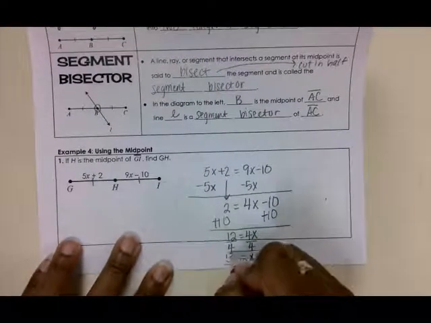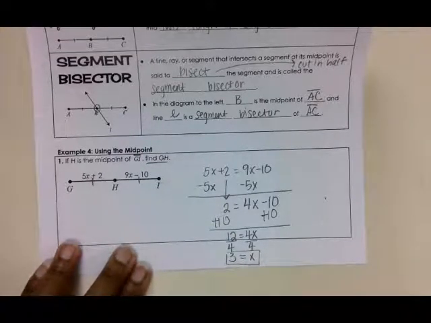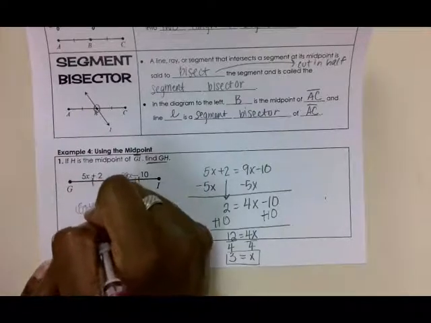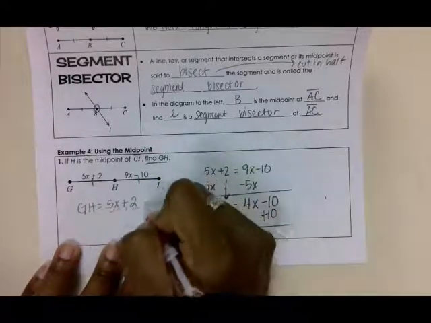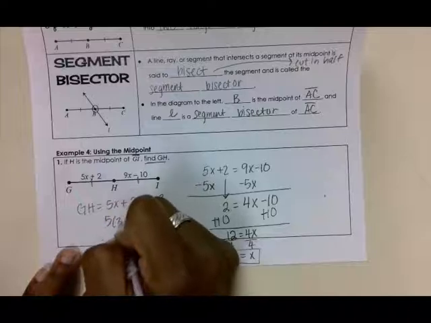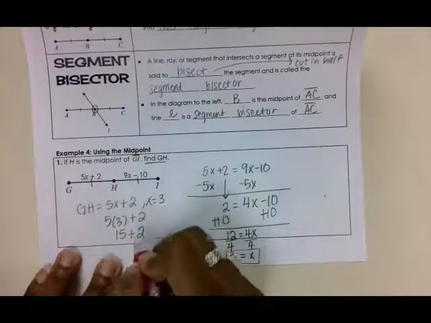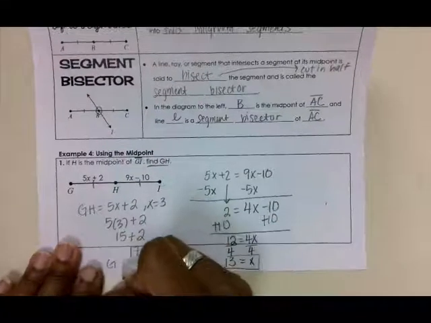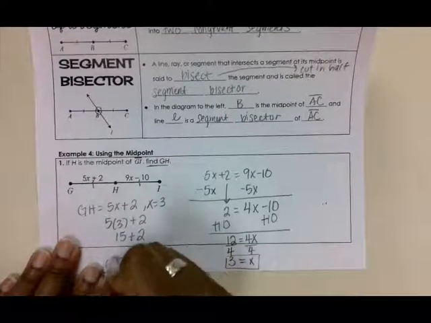Now I'm not done because they didn't ask me to find x, they asked me to find GH. Anytime they want me to find the length, I plug it back in. So I know GH equals 5x plus 2. Well, I know that x equals 3, so I'm going to plug it in. So 5 times 3 plus 2, 15 plus 2 is 17. So that means that GH is 17, and that's the answer that I want.